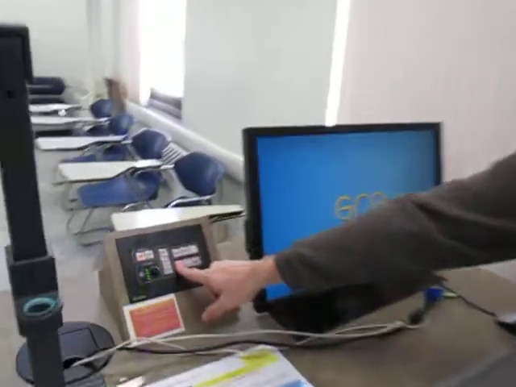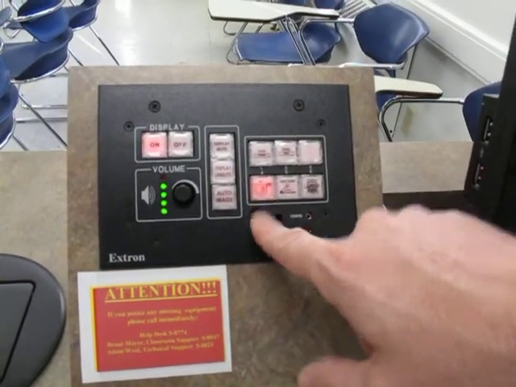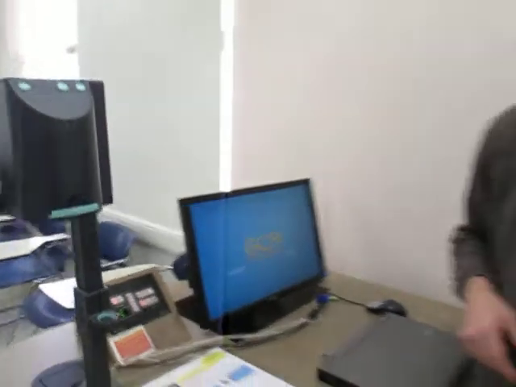Now that I've logged onto the computer, I can make sure that the computer is being sent to the projector. And the way I'm going to do that is come back over to the controller and press the PC button on the right-hand side here. And that will show the computer right up on the screen for us.